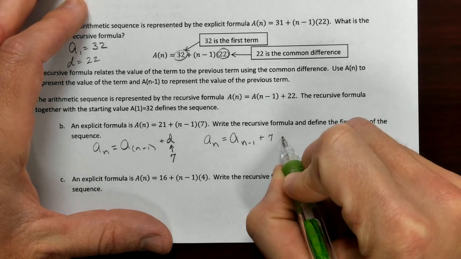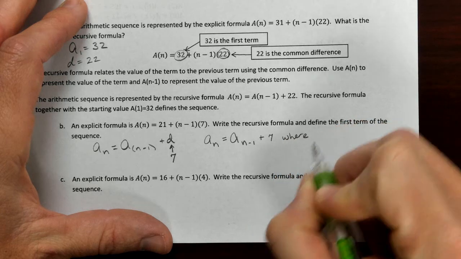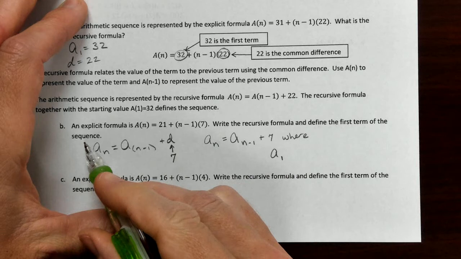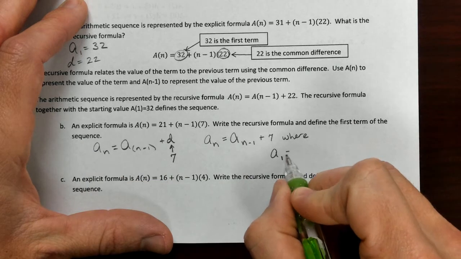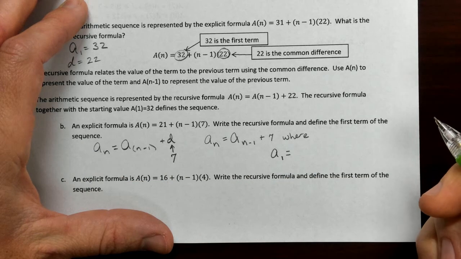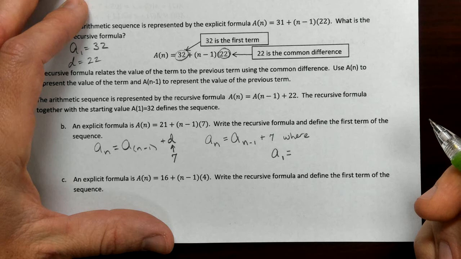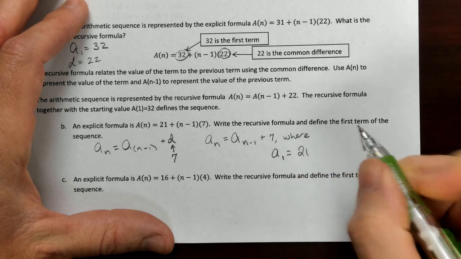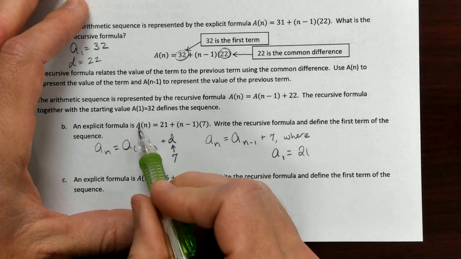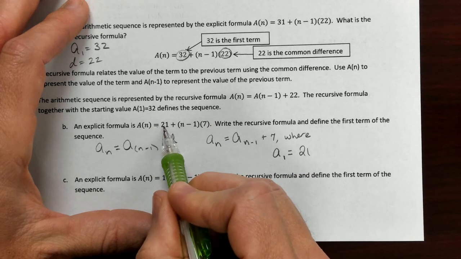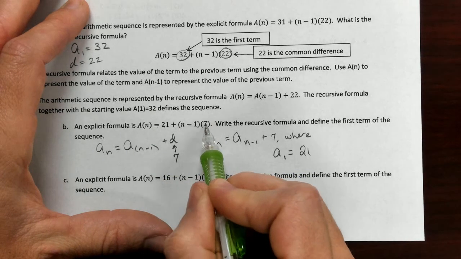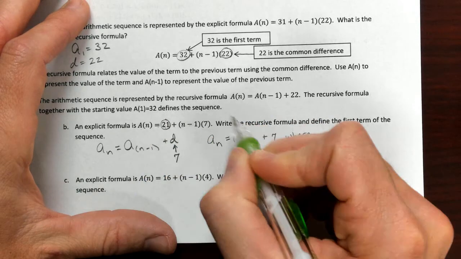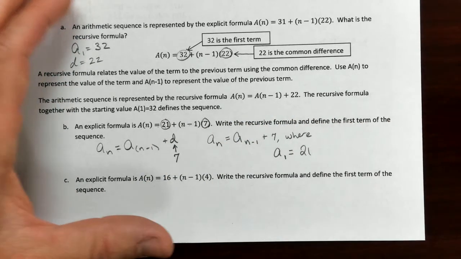Perfect. Okay, and so now where a sub 1, it says to define the first term. So now I'm here, what is a sub 1? 21, exactly. How do we get that? We'll look back up here. A sub n equals 21 plus n minus 1 times 7. Again, this is the explicit formula. The explicit formula gives you a sub 1 right here, and it gives you d at the end. Great job.